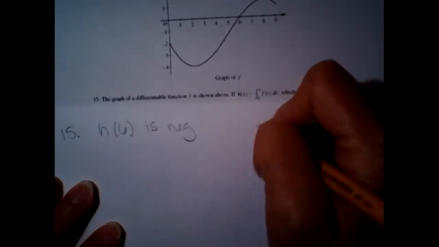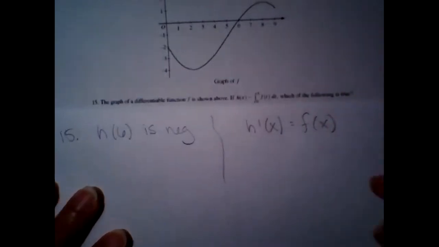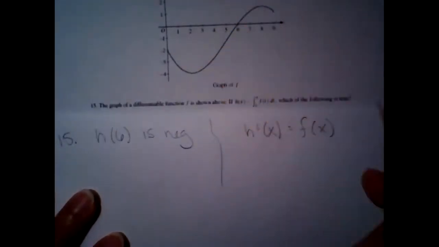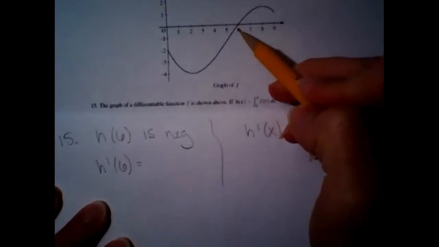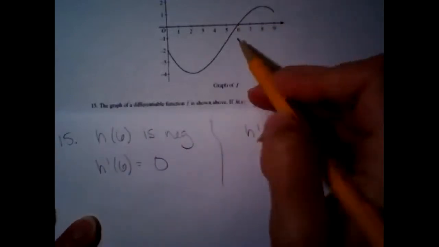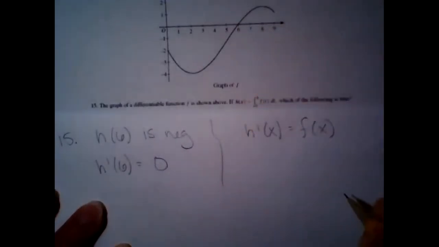Now let's find h prime. Again, I'm going to kind of do this off to the side. H prime of x, derivative and integral cancel, and that's just going to give you f of x, which is this function. So when we do h prime of 6, that's just f of 6, which is 0. So that we can get exactly. That point on the graph is 0.